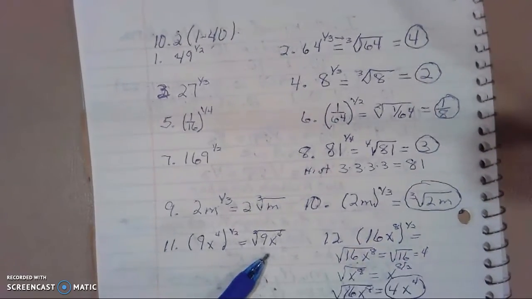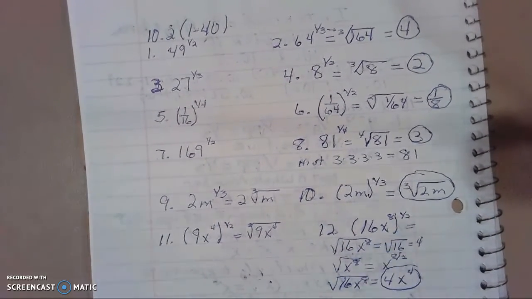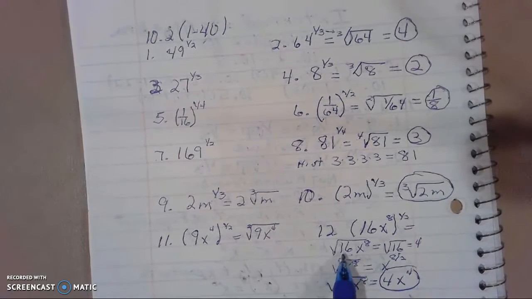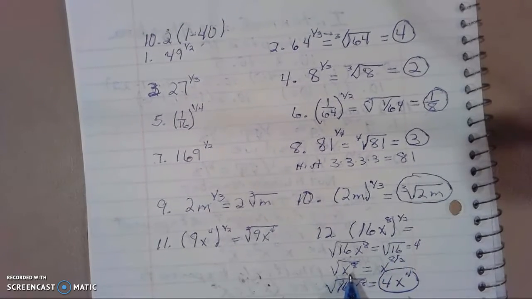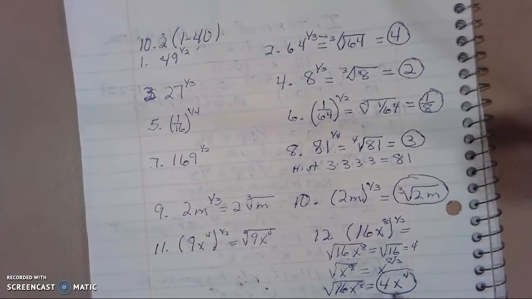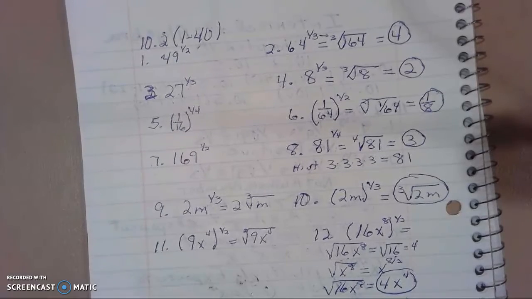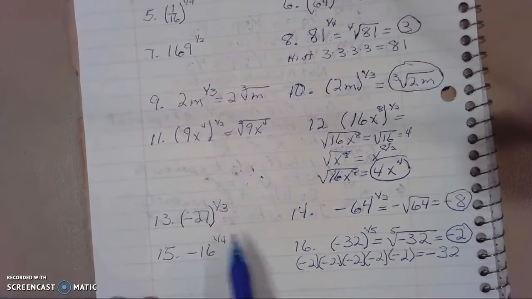Okay, number 12, 16x to the 8th to the 1/2 power means the square root of 16x to the 8th. Square root of 16 is 4, but the square root of x to the 8th, remember on exponents, you divide the exponent by our index, 8 divided by 2, so we get 4x to the 4th. Number 13 is negative 27 to the 1/3 power.